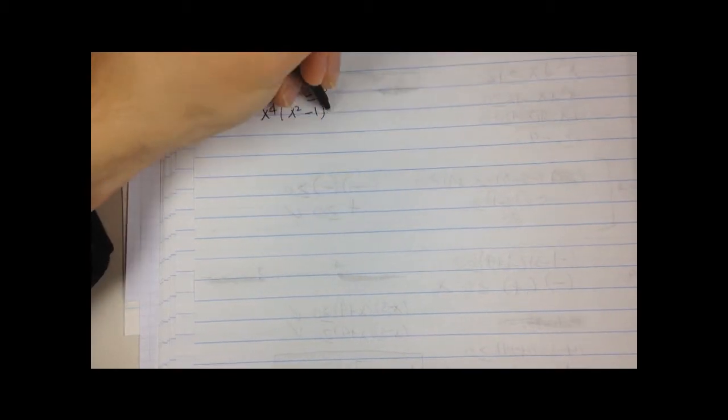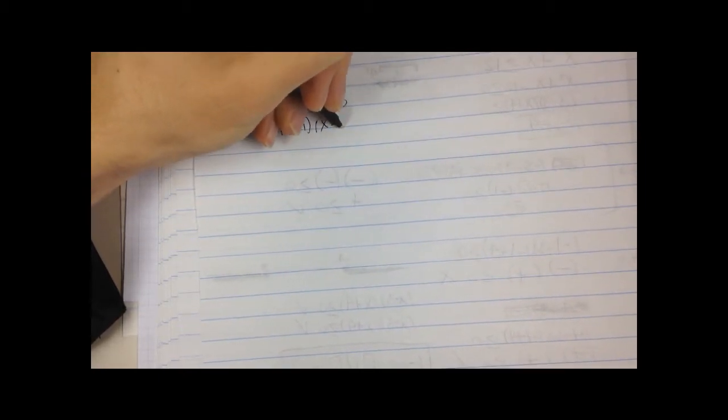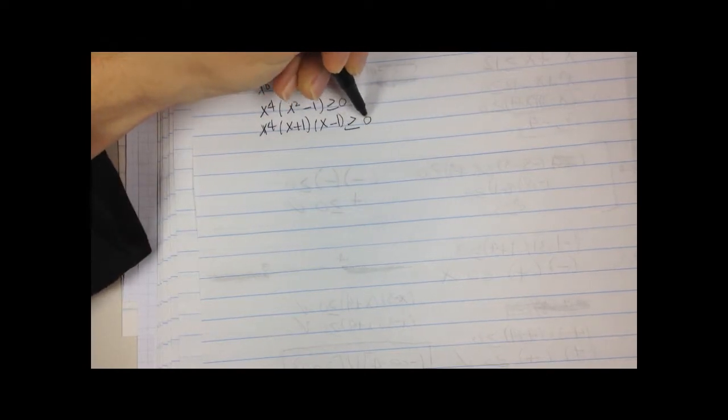So we can solve this equation right here. So x to the 6th minus x to the 4th is greater than or equal to 0. We'll factor out an x to the 4th. So we're going to get x to the 4th times x squared minus 1 is greater than or equal to 0. And we can just factor this last term, so that's going to be x to the 4th, and then x plus 1, and x minus 1, and that's greater than or equal to 0.